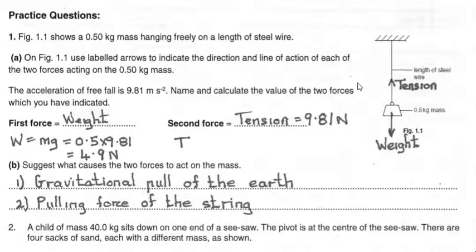So that's drawn up. It says now the acceleration of free fall is 9.81 meters per second squared. Name and calculate the value of the two forces which you've indicated. So the first force is the weight, and the second force is the tension. The weight is the mass times g, which is 0.5 times 9.81, because you've got half a kilogram mass, 4.9 newtons.